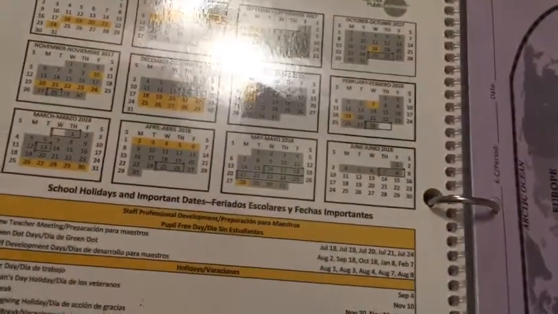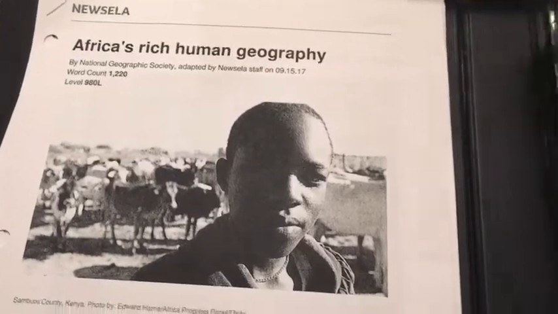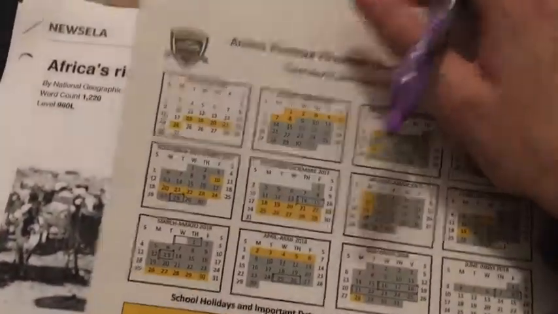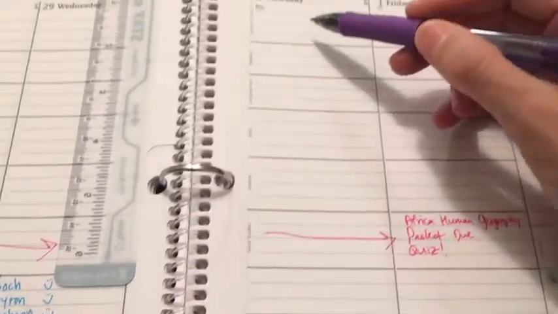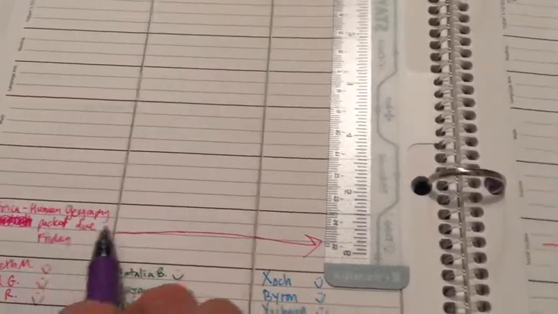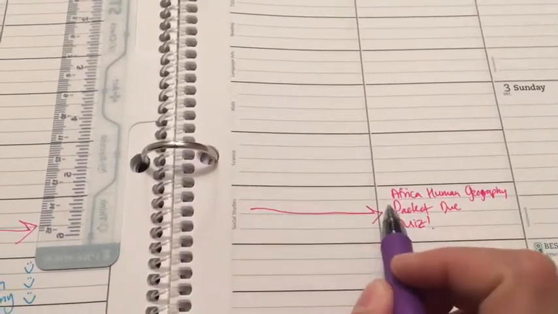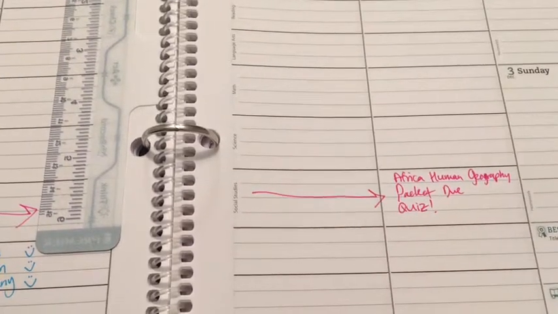Before we start today's lesson, I want to make sure we remind ourselves about our homework. So make sure you're checking to make sure you have your homework already in your binder, and then go ahead and open your agenda to today, which is Thursday, November 30th. And I already wrote my homework in here for you guys. You can draw an arrow across if you haven't already written it in. Come down to social studies and write in that you have your Africa Human Geography packet due tomorrow to help you study for that quiz.